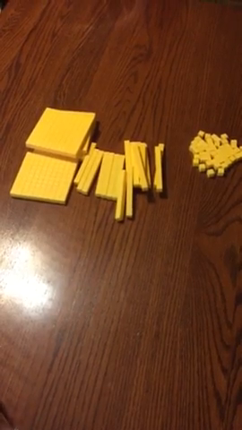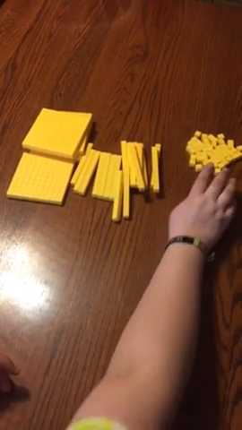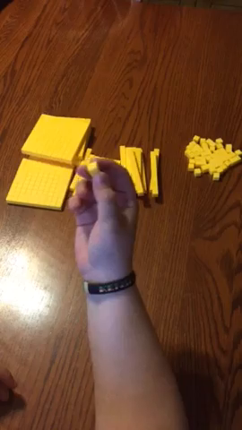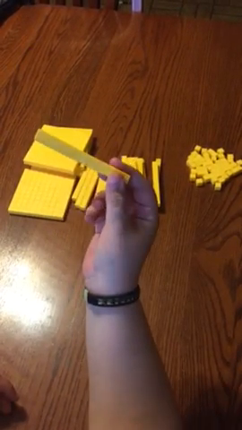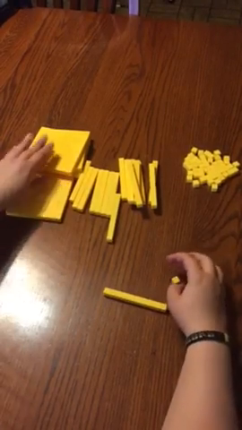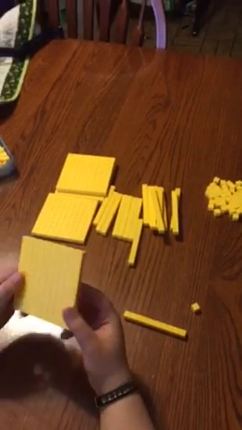Alright, so today I'm going to show you how to multiply multi-digit numbers using two different methods. The first method I'm going to show you is using base 10 blocks to find the area. For these examples, we will be using units. Units are equal to 1. Longs equal 10. And flats equal 100.